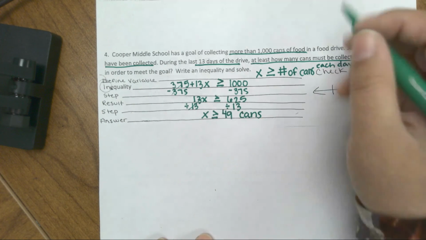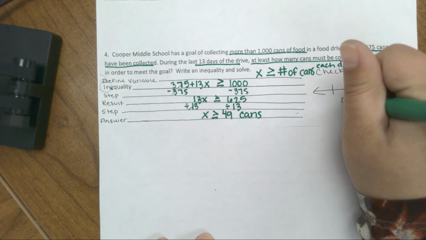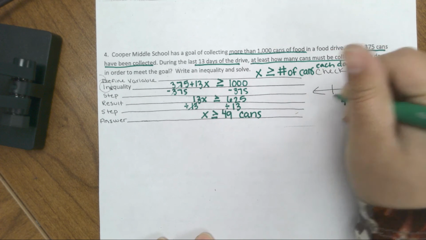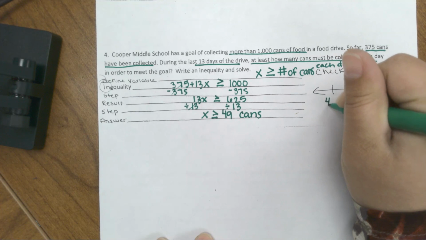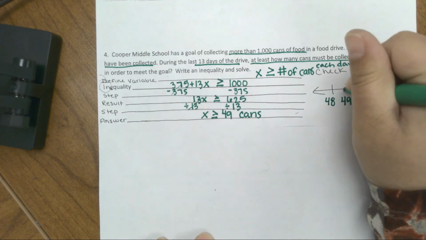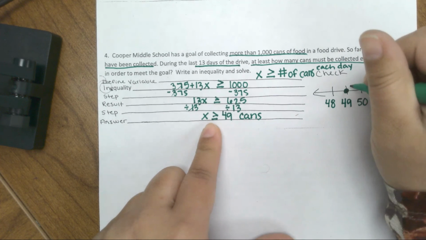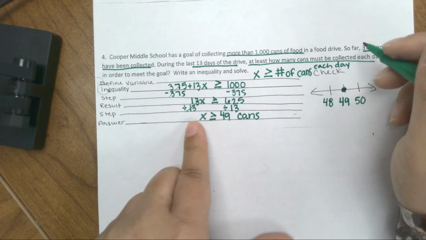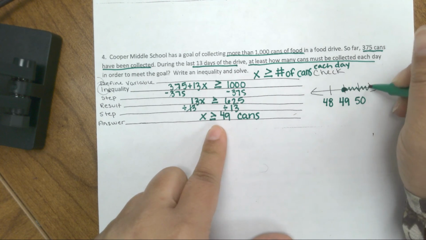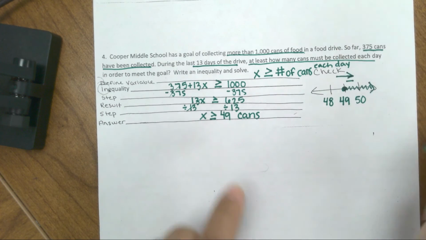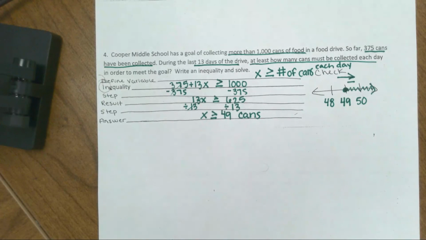So now I'm going to do my check. 49 is going to go in the middle. One above is 50. One below is 48. So it's going to be a closed circle on 48. My variable is on the left-hand side, so I need everything greater than 49. Greater is to the right. If I rewrite the inequality symbol and make it into an arrow, it points to the right.